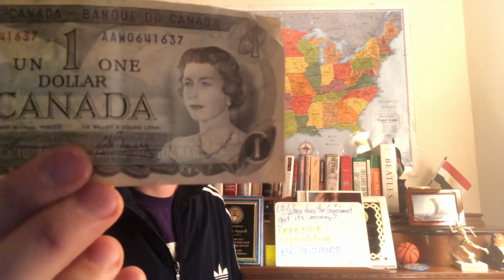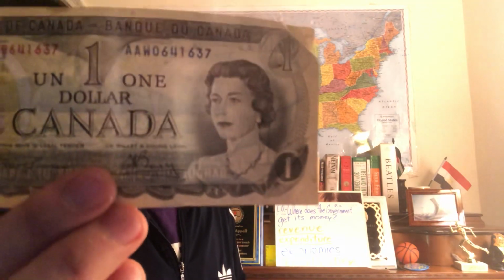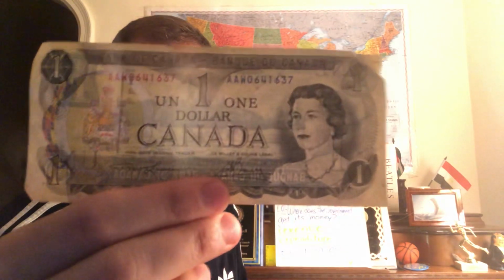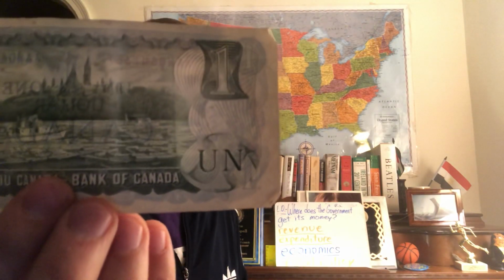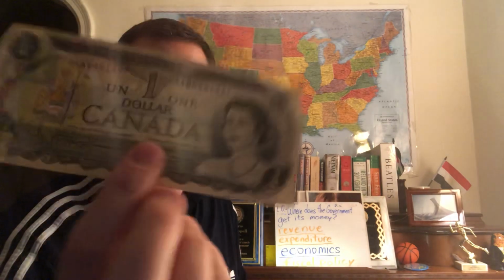Here is some currency from Canada. This is a $1 note, no longer used in Canada. You can't use this anymore. Canada, for those Canadian friends watching, you know you do not have dollar bills anymore. They only use dollar coins. So this is a Canadian dollar note, no longer used, and on the back side they have a picture of the House of Parliament in Ottawa, Canada, which is the capital of Canada, and on the front is Queen Elizabeth.